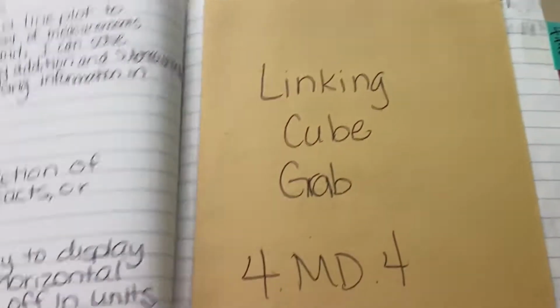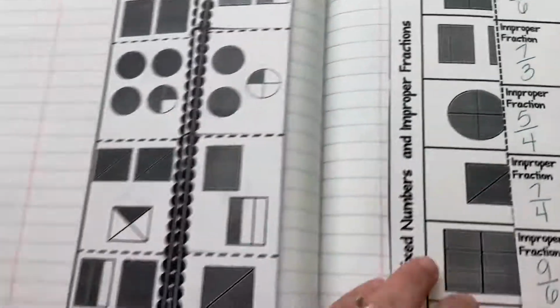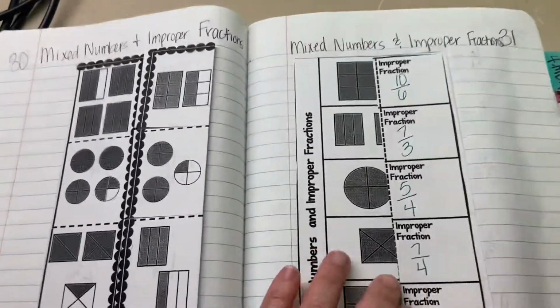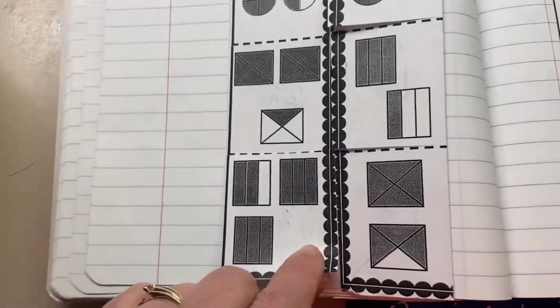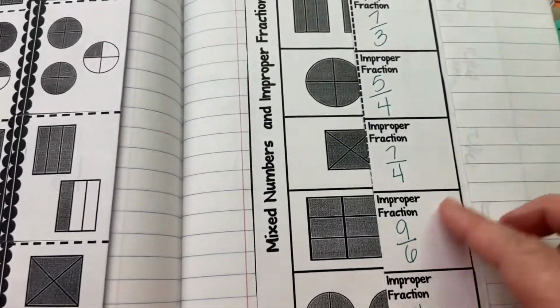Okay, let's go back a little bit. This was some fraction things. These are foldables. So open it up. You have the work. Again, just a little more fun than doing a worksheet.